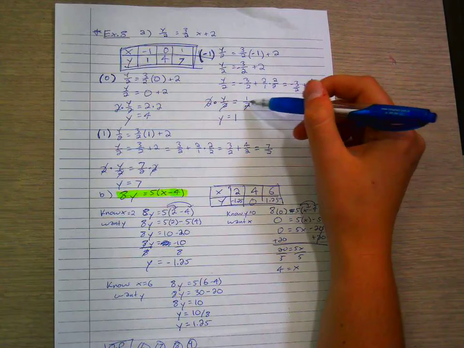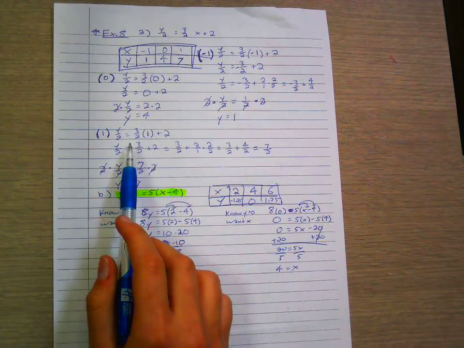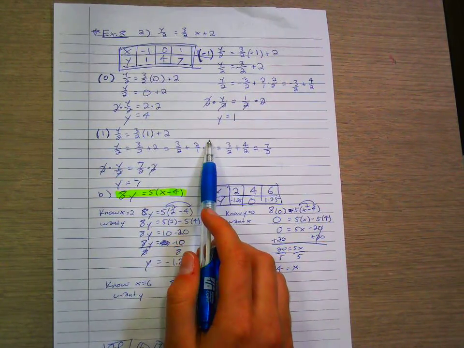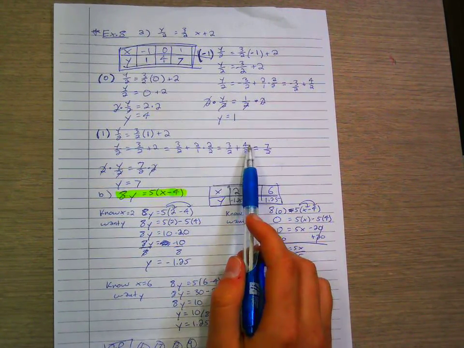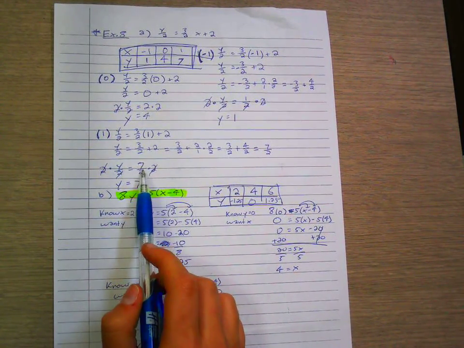If we plug in 1, same thing. This becomes 3 halves. We have to add these, so we make this into 4 halves. 3 plus 4 is 7 over 2. And now we have y over 2 equals 7 over 2. We multiply both sides by 2. Those cancel, y equals 7.